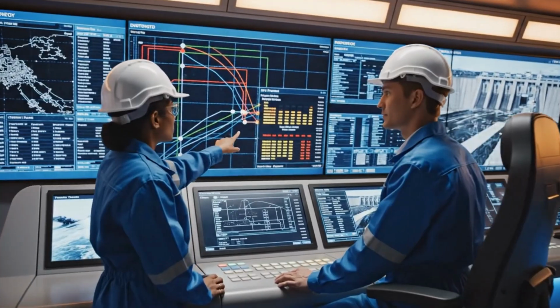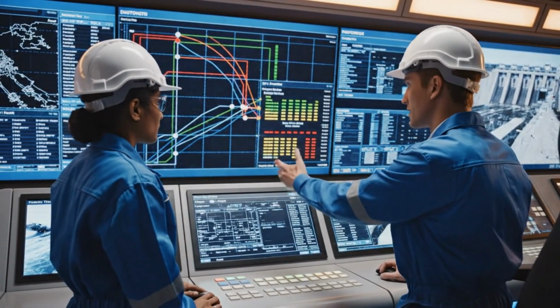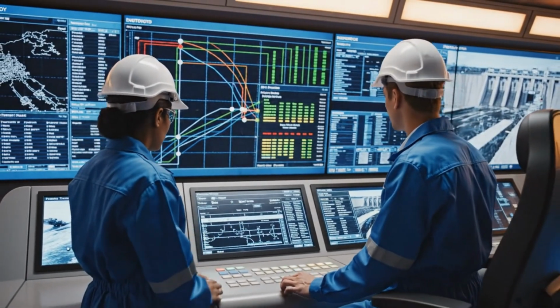Reroute the hydro transfer immediately. We're showing instability at substation 4. Initiating phase correction now. Confirmed, the grid is stabilizing.